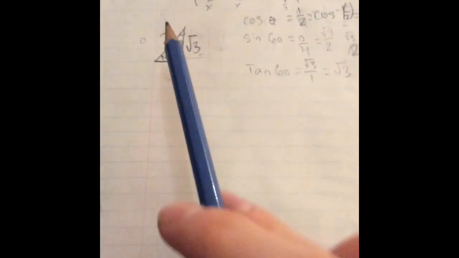We can use our sine of 60, which is equal to opposite over hypotenuse, to solve for this. Since we know the hypotenuse is 2, we can move this to the other side after we sine 60.